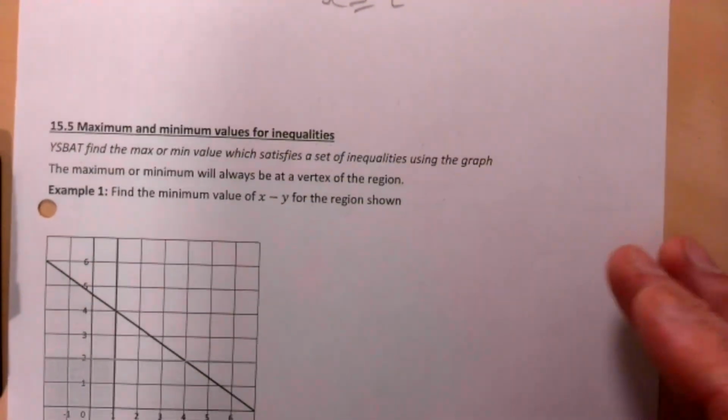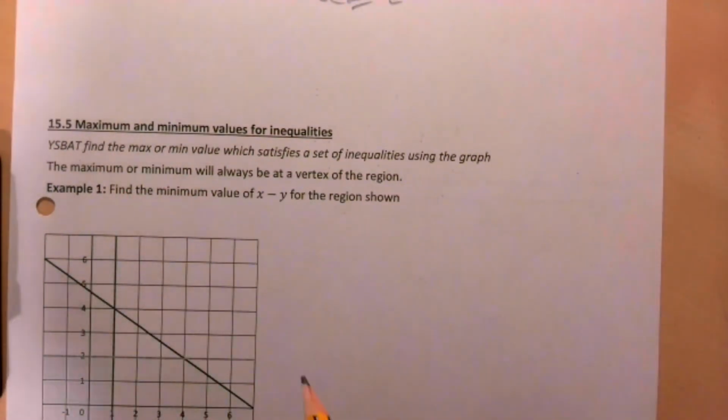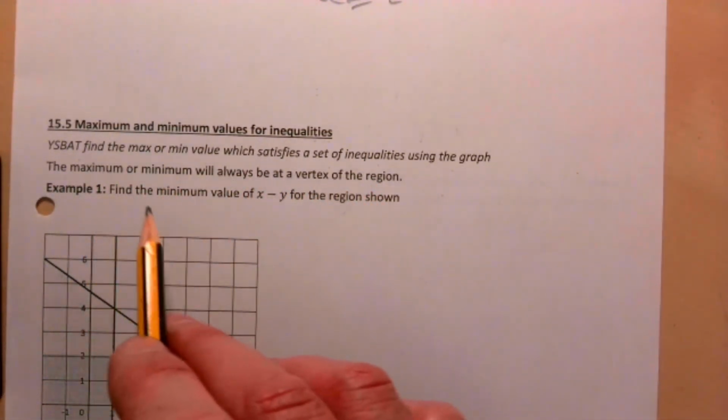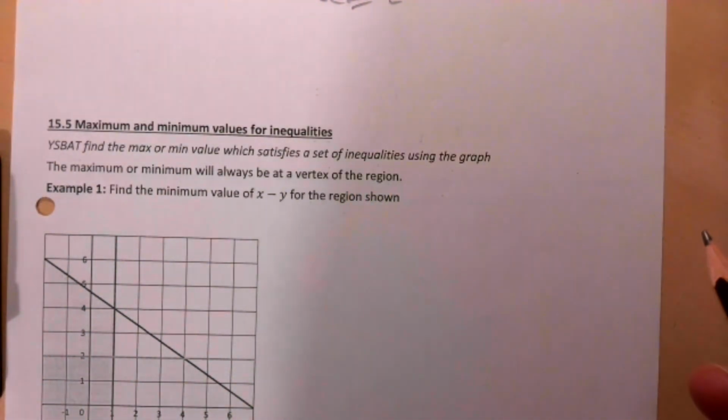Finally, maximum and minimum values for inequalities. You should be able to find the maximum and minimum values to satisfy a set of inequalities. The maximum or minimum will always be at a vertex of the region. Find the minimum value of x minus y for the region shown.